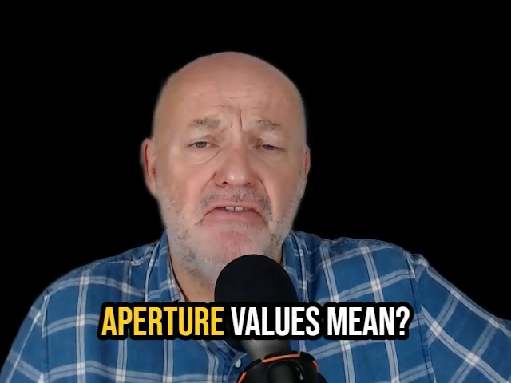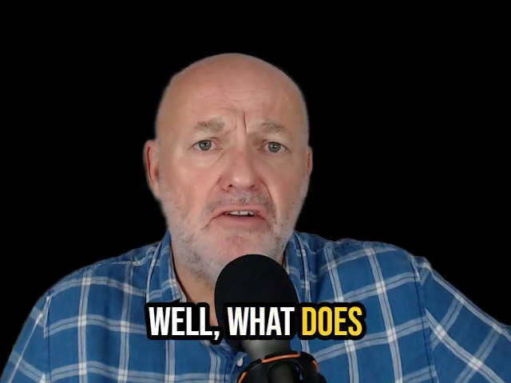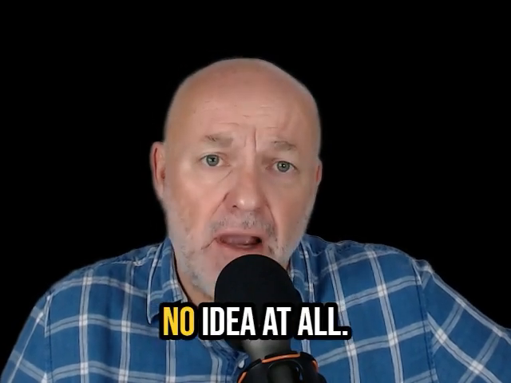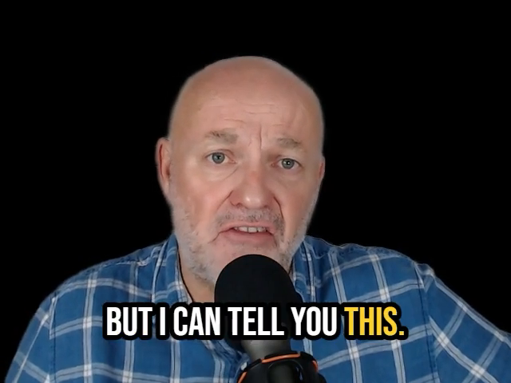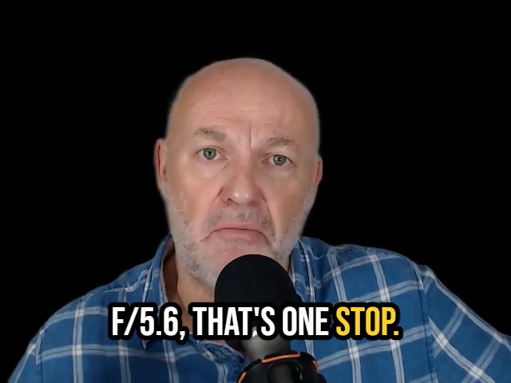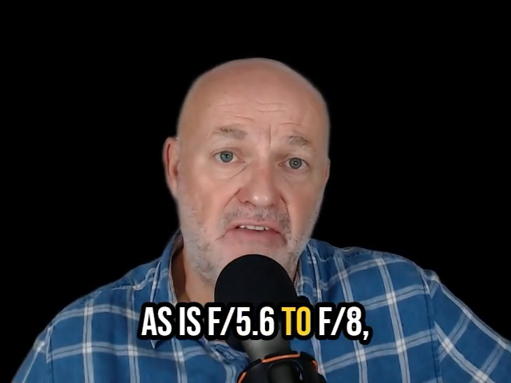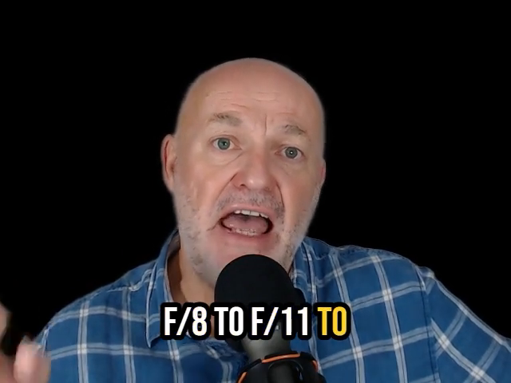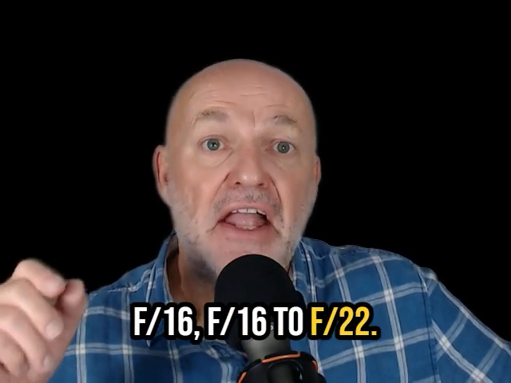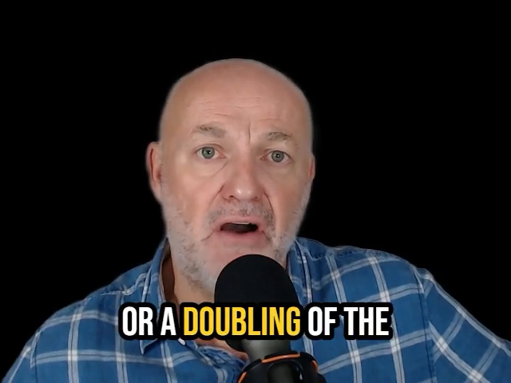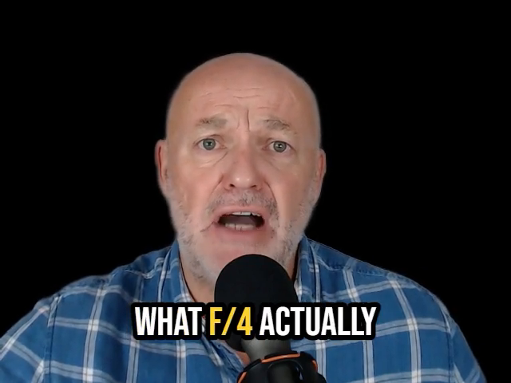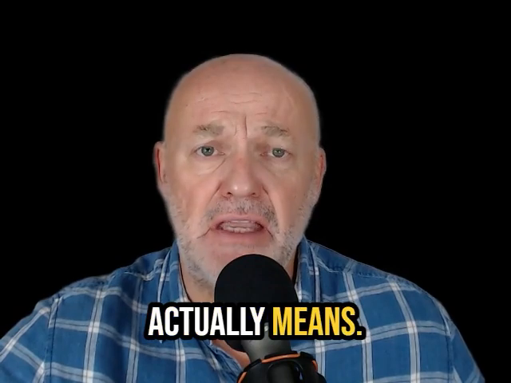So what do these aperture values mean? Well, what does the number f4 actually mean? I've got no idea. No idea at all. But I can tell you this. If you go from f4 to f5.6, that's one stop, as is f5.6 to f8, f8 to f11, f11 to f16, f16 to f22. Each stop is a halving or a doubling of the light, depending on which way you go. But I can't tell you what f4 actually is, as in what it actually means.